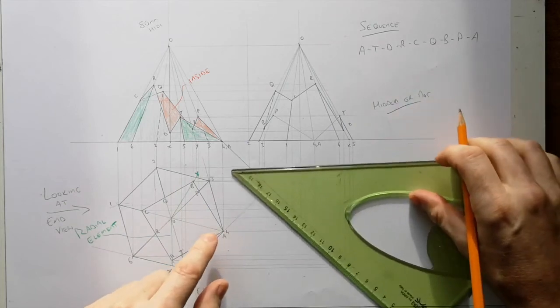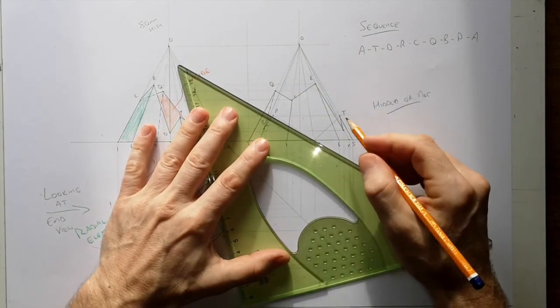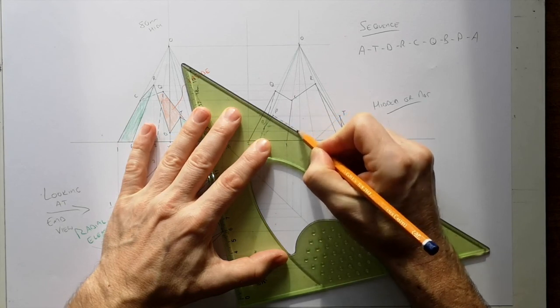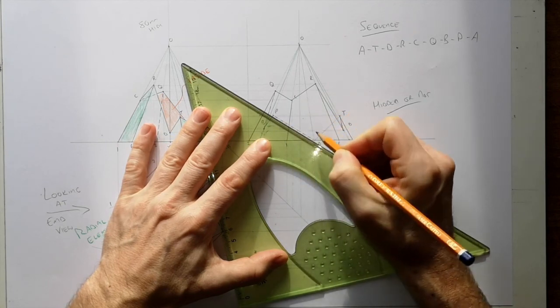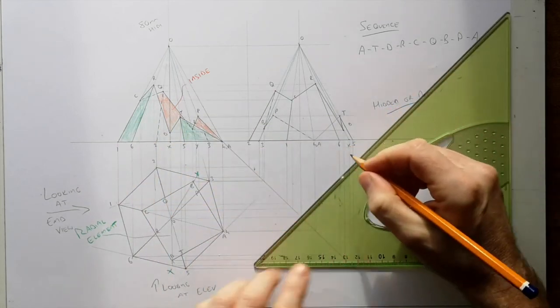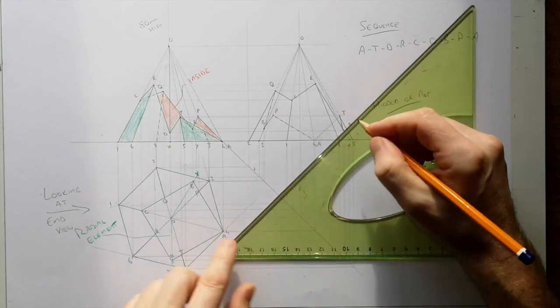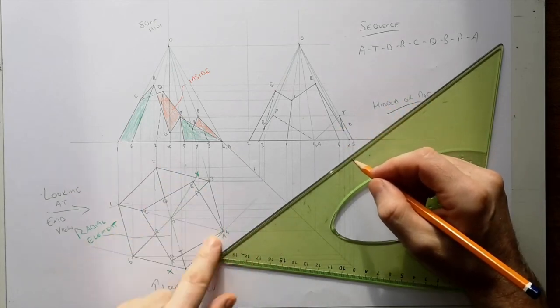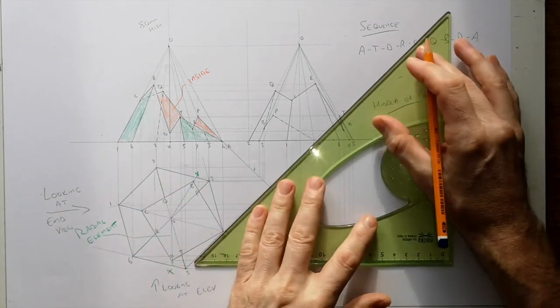P to A is hidden. A going back up to, where am I gone? I've come around this way. Yes, A going to T. A going to T. Now, look at this.